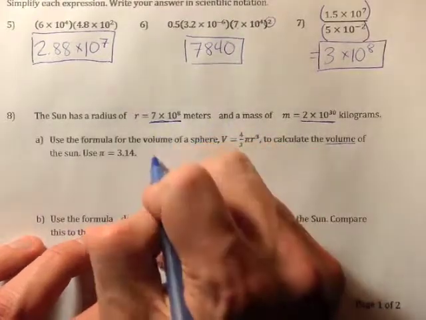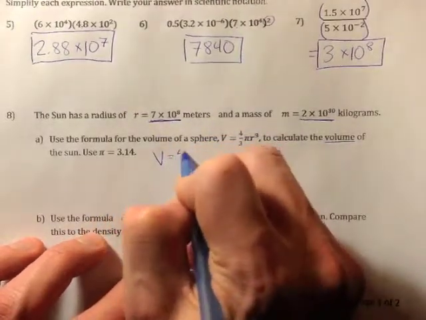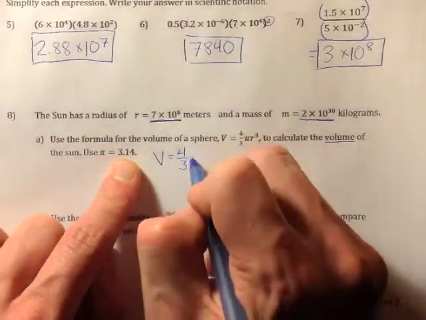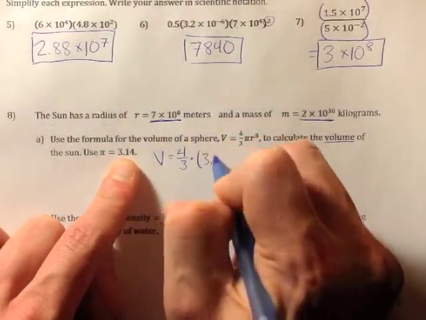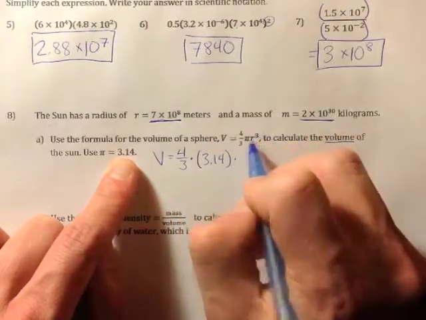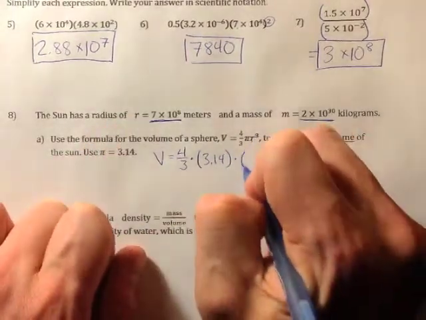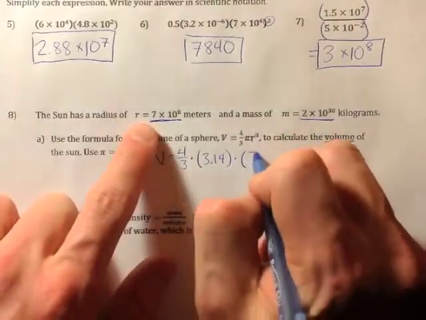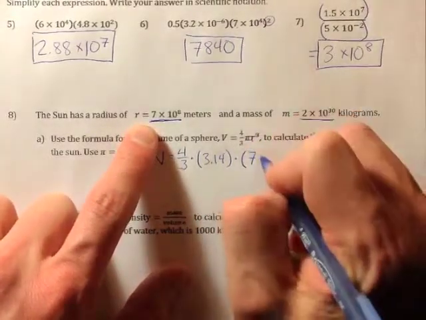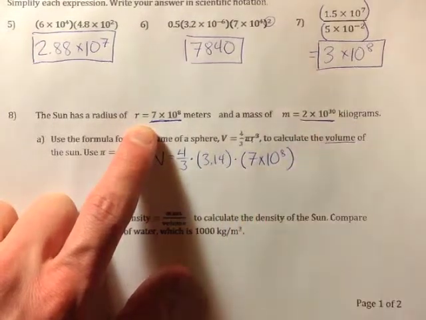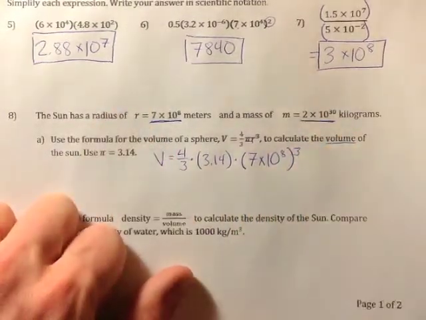Okay, so let's calculate the volume of the sun. We're given a formula. Volume equals 4 over 3 times pi. We're told to use 3.14, times r cubed, the radius cubed. So we're going to have the radius inside of parentheses. Again, parentheses are super important here. 7 times 10 to the 8. And then cube that inside of parentheses.